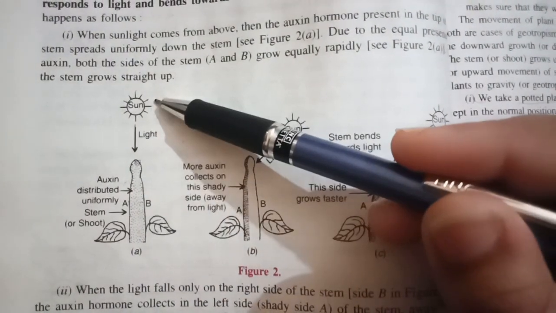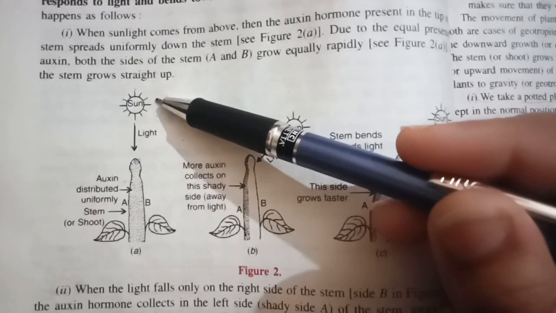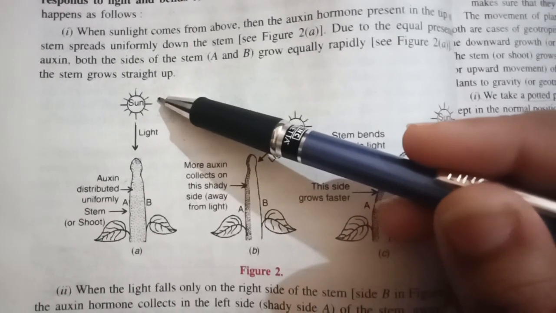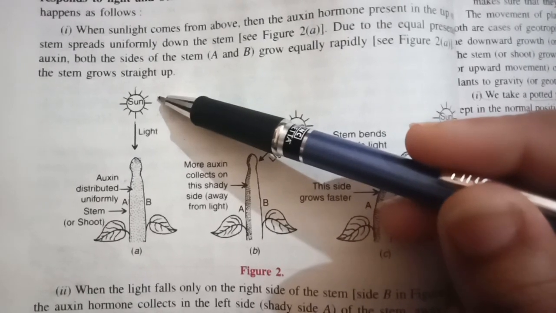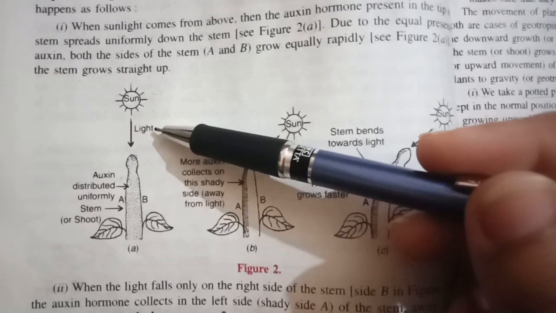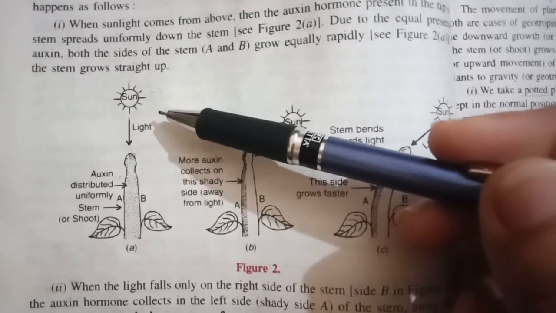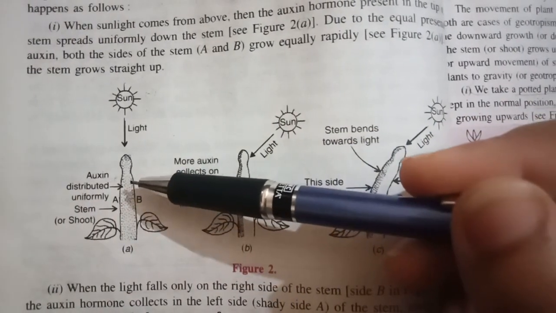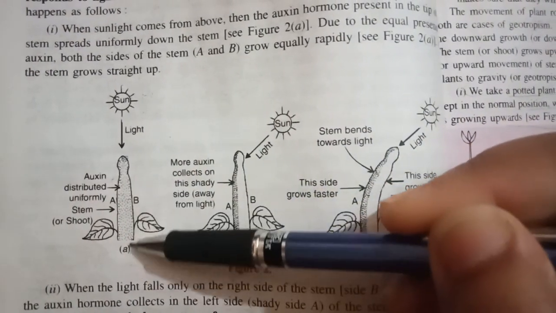Why? Because these auxin hormones prefer to stay in shade, and they are sensitive to sunlight. That is the reason they are distributed uniformly in the shoot.